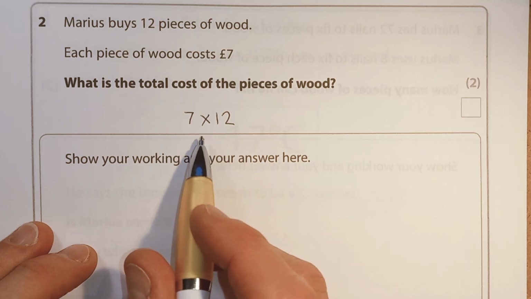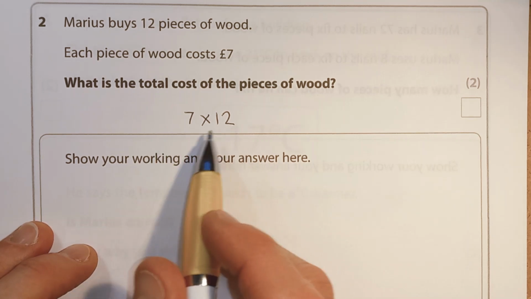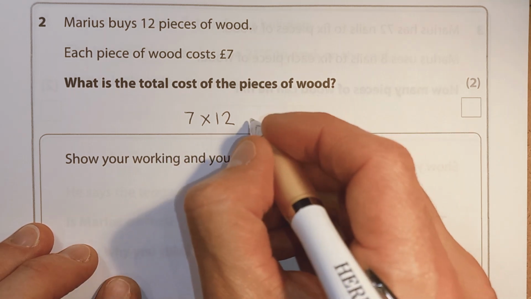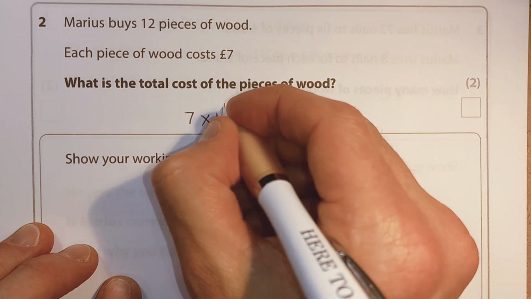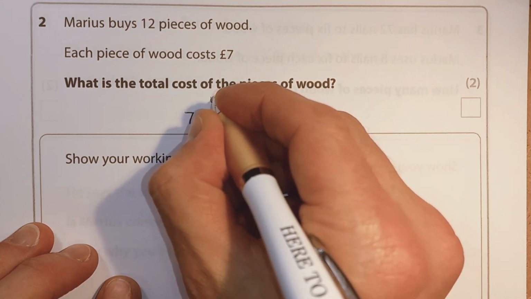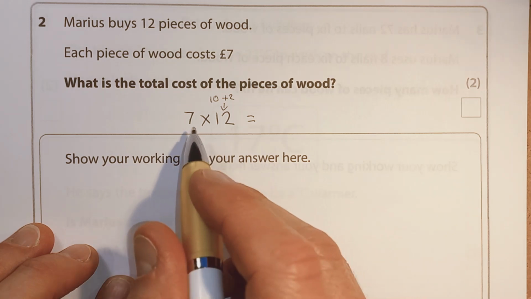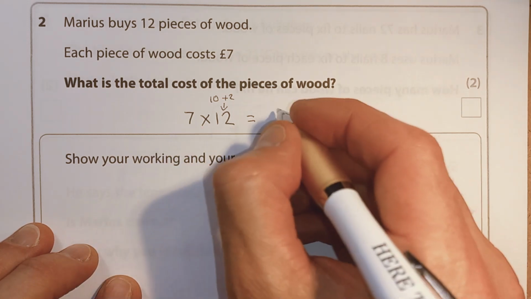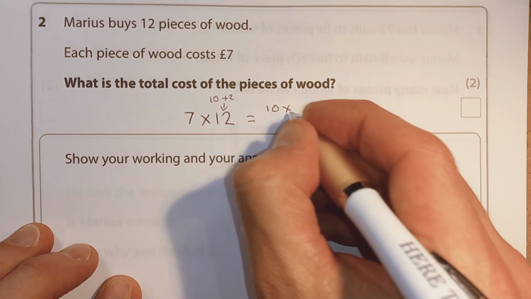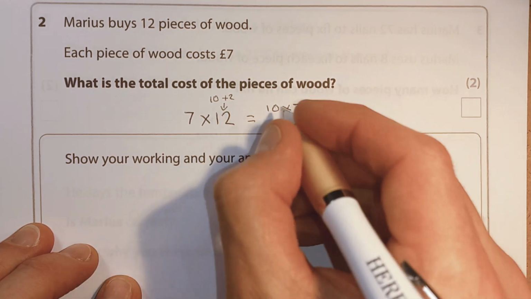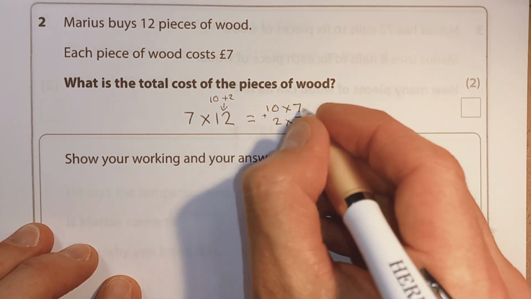If we want to work this one out, we could use a column method, but instead what we can do is split this up into tens and units. So we can think 7 times 12, or 12 sevens. Well, if we think of the 12 as being 10 plus 2, then instead of 7 times 12, I'm going to flip it around the other way and say it's 10 lots of 7, and then another 2 lots of 7. And we're adding these 2 together.